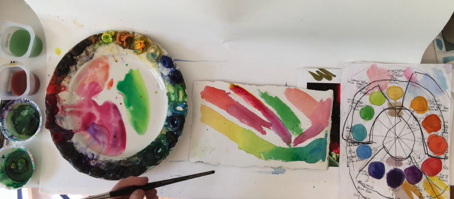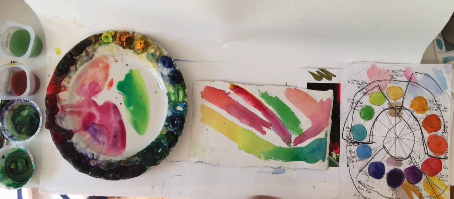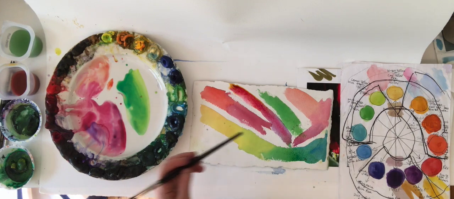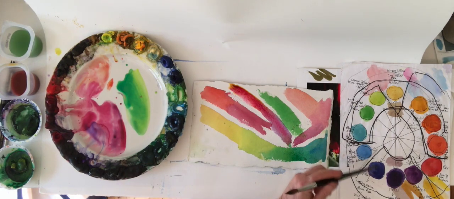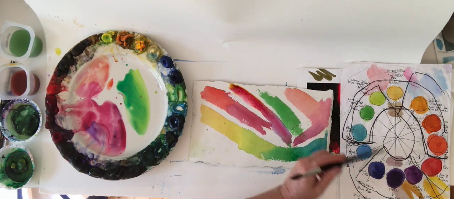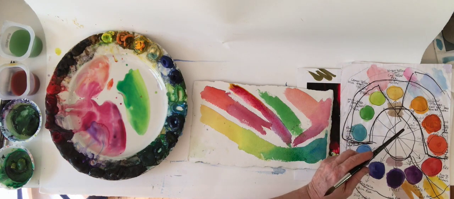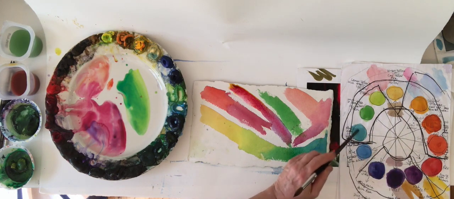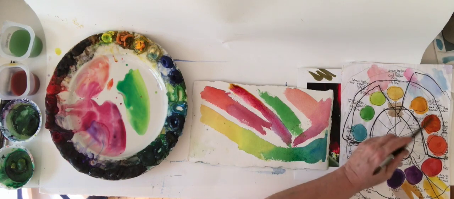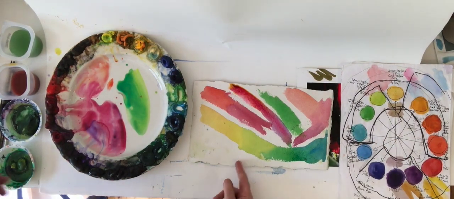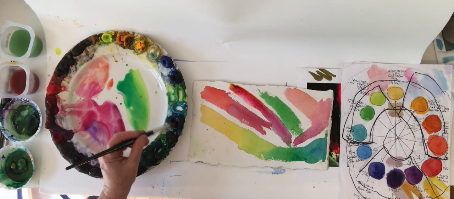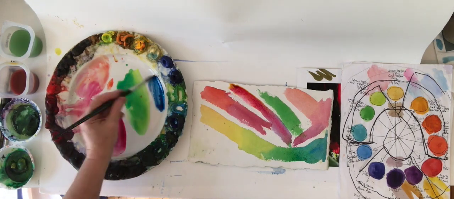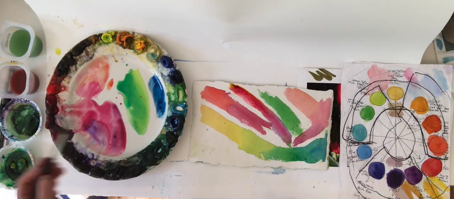So I can either use an opposite complement to really pop that, or I can just take the furthest extreme from yellow. So that would be either probably this turquoise blue or this red orange. And those could be colors I could choose to surround this with. And if I want it to stand out, I create the maximum contrast.